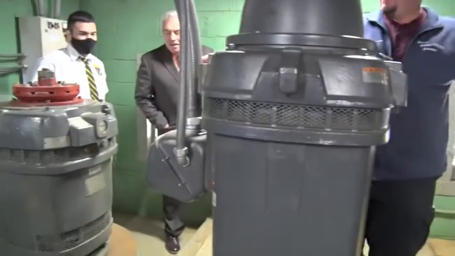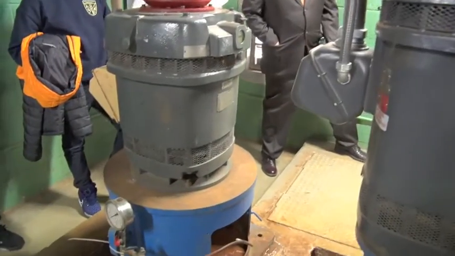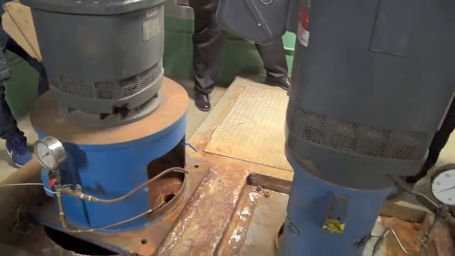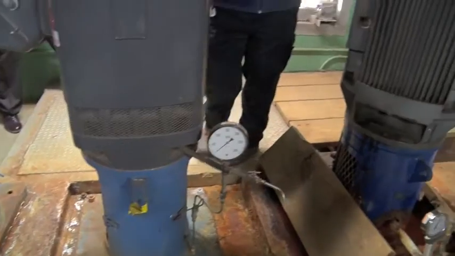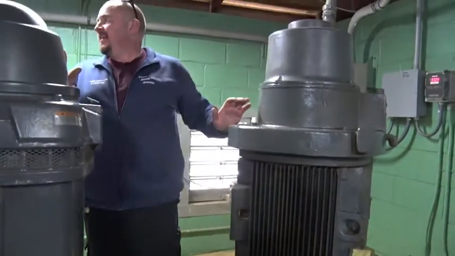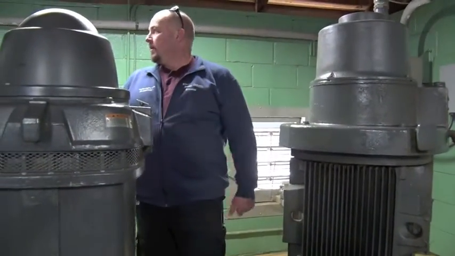This one's a 2 million gallon a day pump, and these 2 are both 4 million gallon a day pumps. So right now we have this throttled back a little bit. So we're getting about 2.5 million gallons a day from this well.